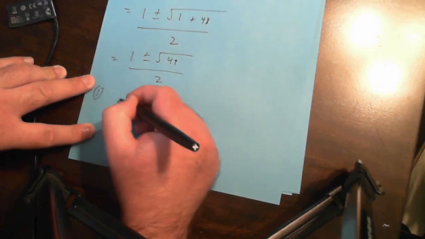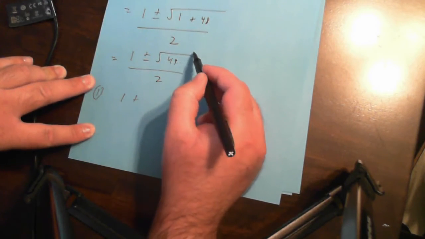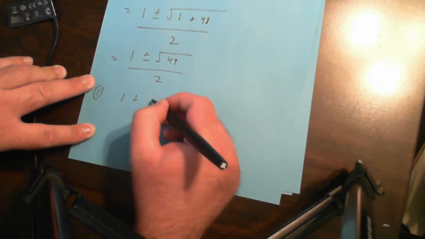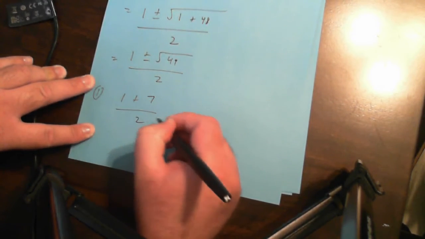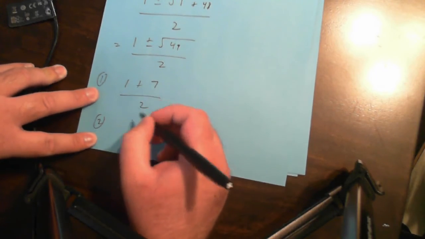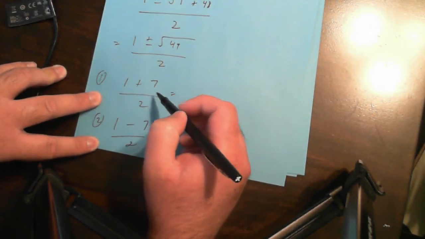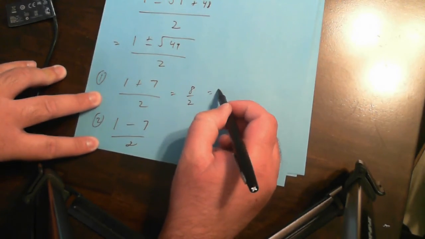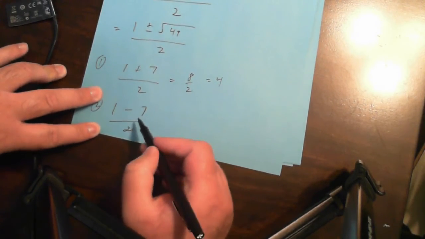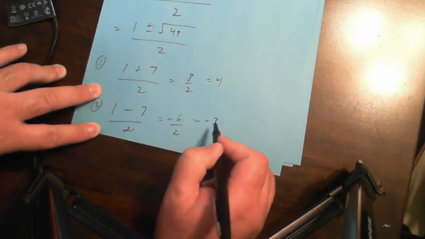So my first answer is going to be 1 plus the square root of 49, which is just 7 right here, right? So my first answer is 1 plus 7 over 2. My second answer is going to be, instead of adding those together, 1 minus 7 over 2. So 1 plus 7 gives me 8, so 8 over 2, which is 4, is my first answer. Second answer, 1 minus 7 is negative 6 over 2, which is a negative 3.